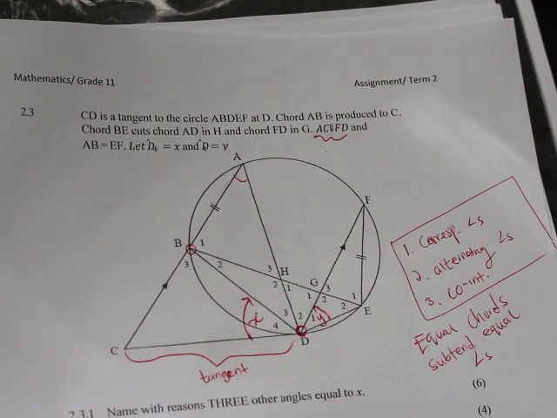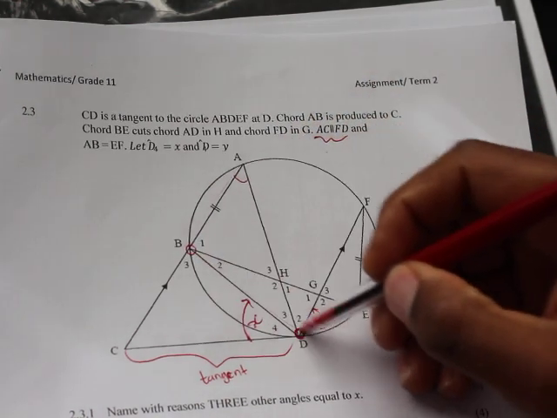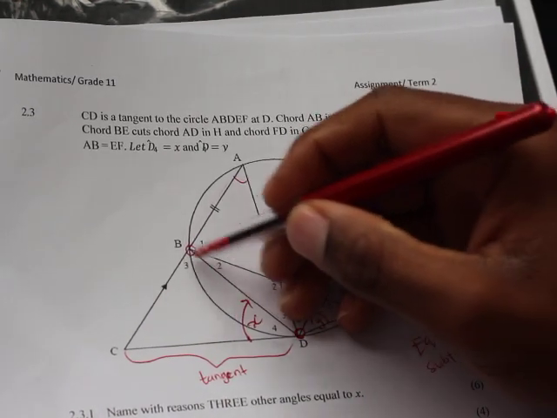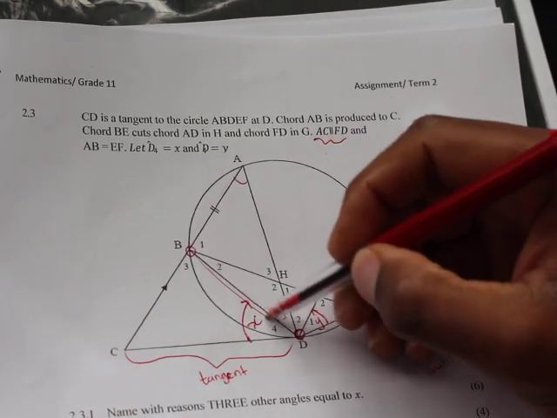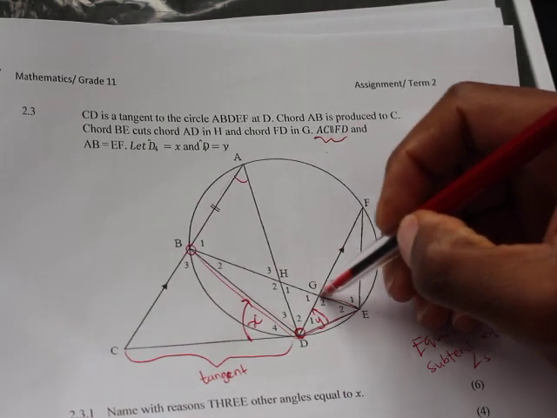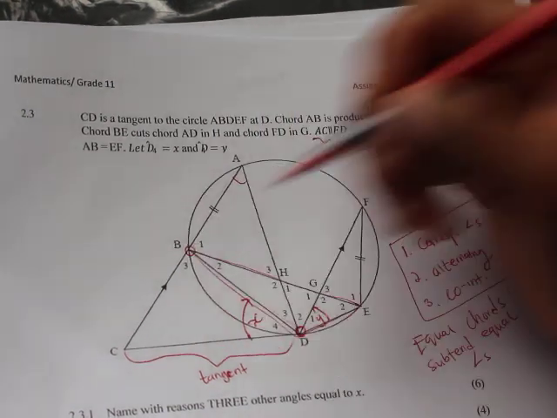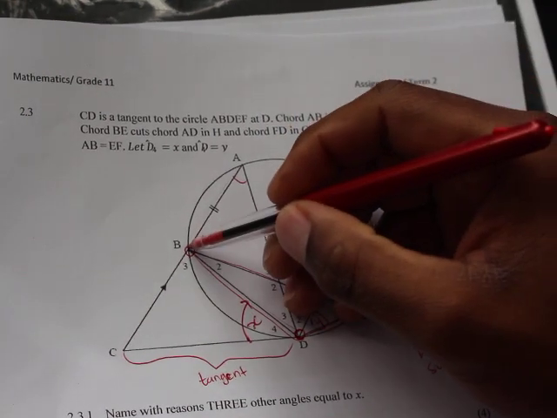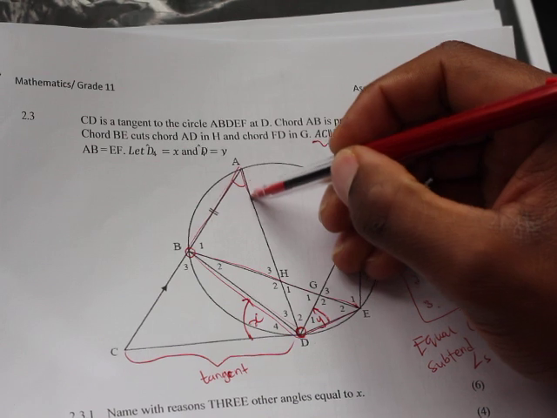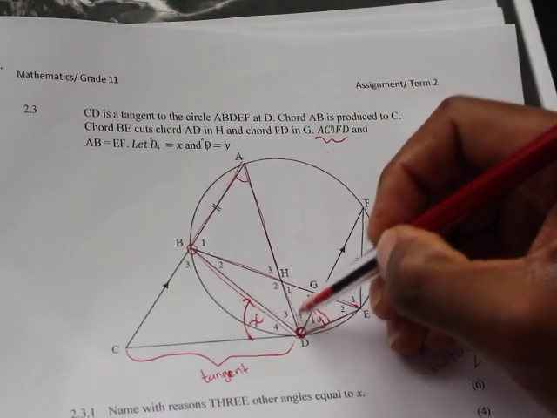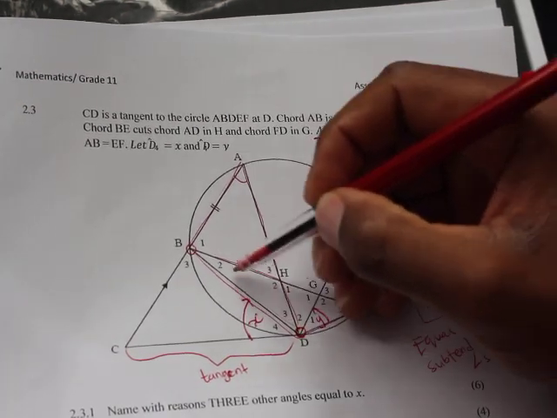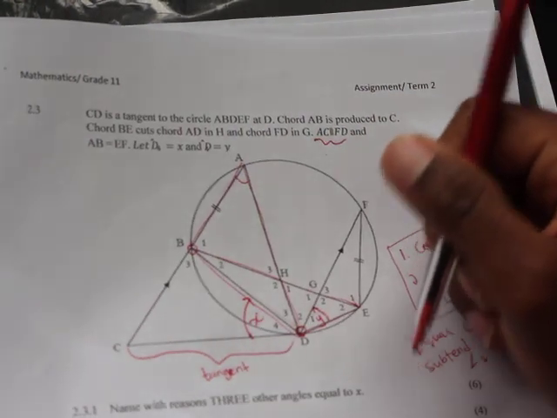Now let's also look for another triangle whereby BD is one of the sides, right? I hope you said BDE, right? This triangle over here, BDE. Okay, so we've got two triangles which have got one of their sides as BD.